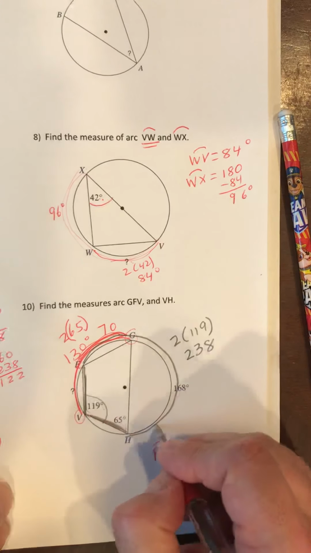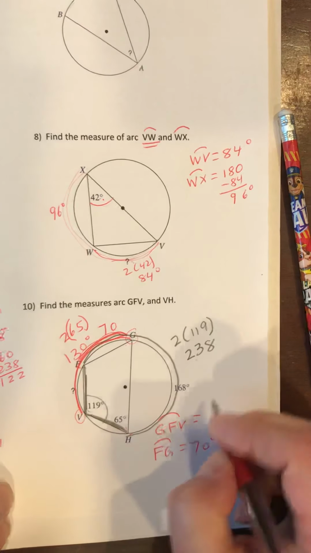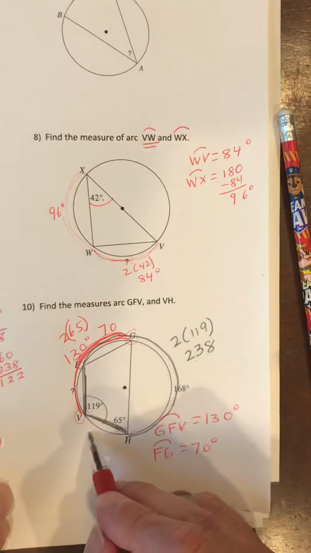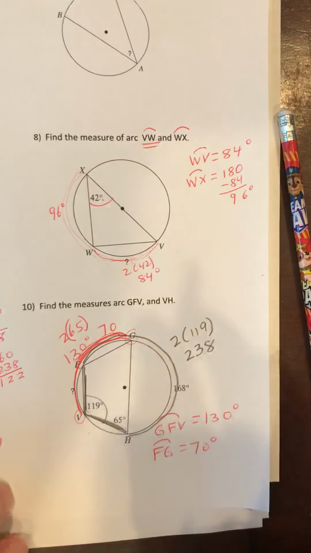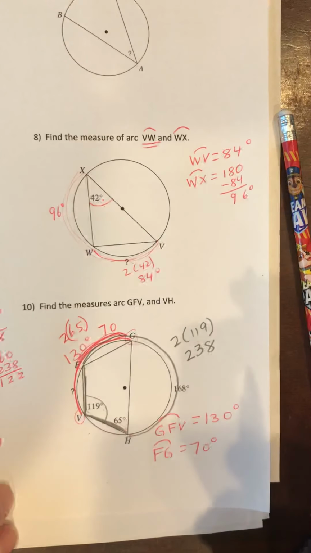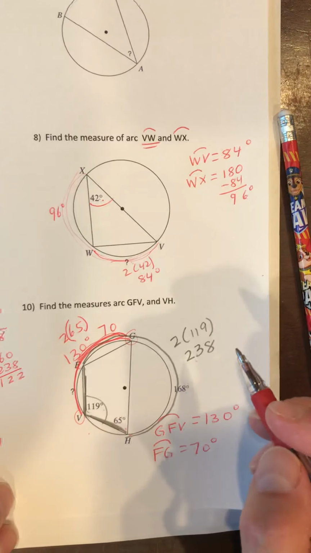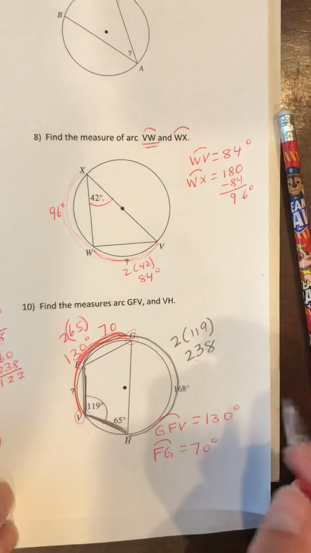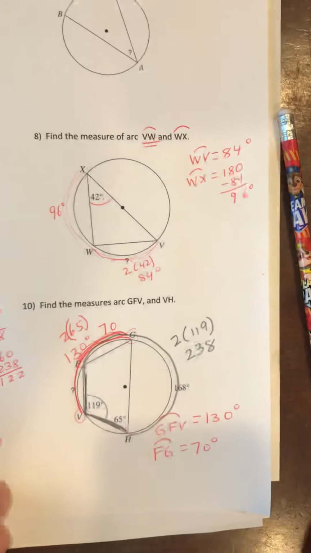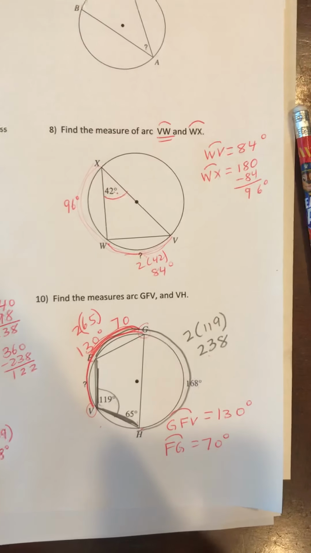And GFV, we already found out, was 130 degrees. And then if you really wanted to get VH, which I'm not going to go wild with, it's just going to be the rest of it around. So if you added it all up and subtracted from 360, you would get VH. But we're not going to go too crazy there. This gives you an idea of what these problems are like. Try the rest of these, and we'll hit some other angle relationships tomorrow.